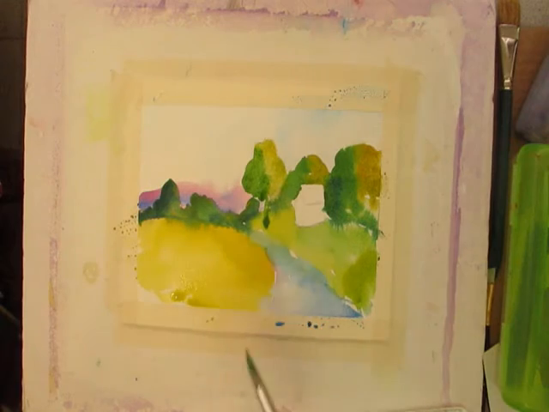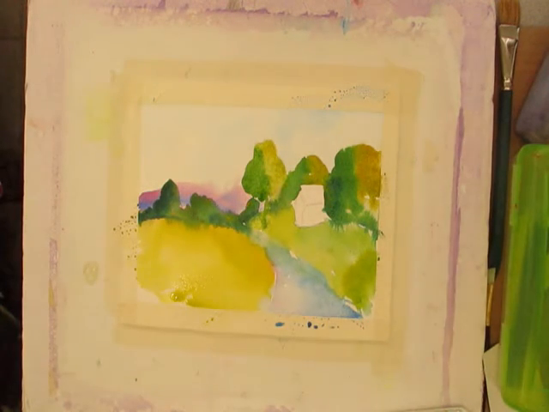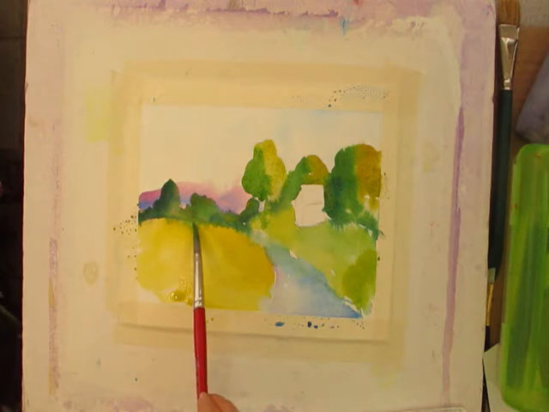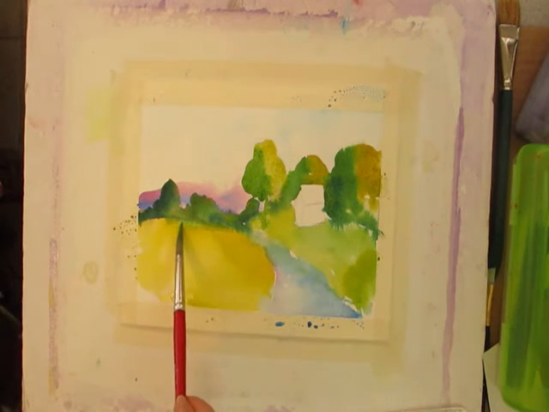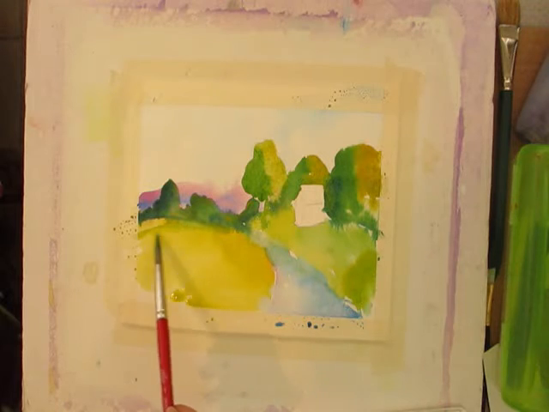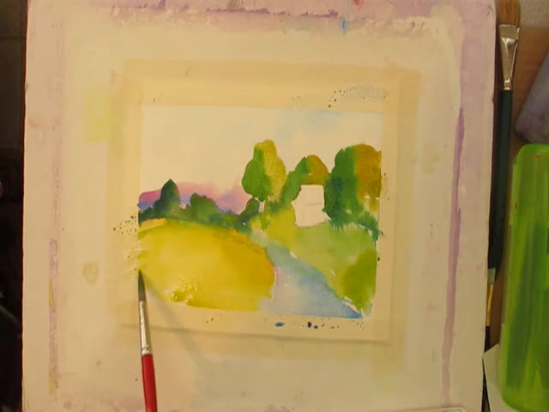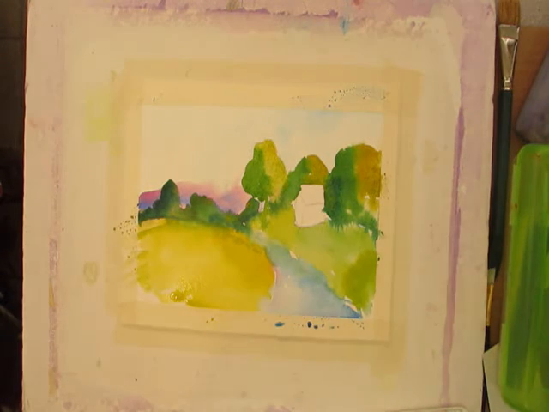This will be my trunk, which I shouldn't have gone into that wet, but I'll come back and do that in a minute. Getting a lot of run here, which actually is kind of pretty, but I think I'm going to pull it out. Have this be some of the rows.